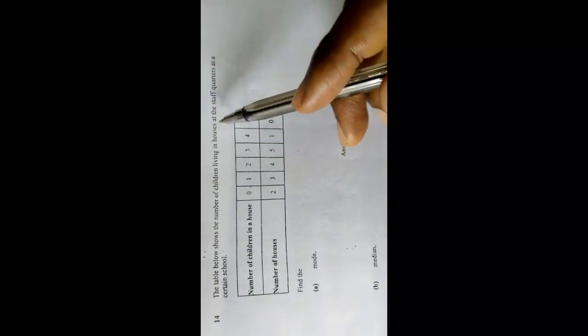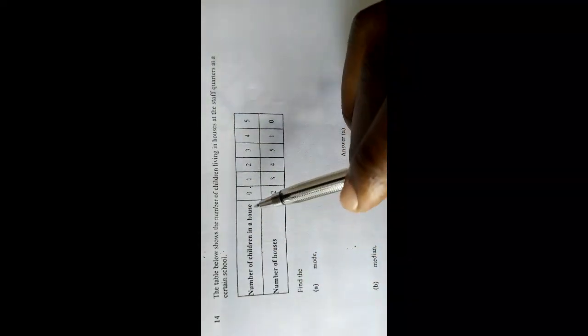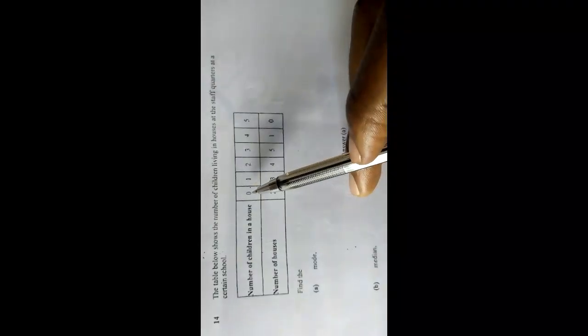Question 14 reads, the table below shows the number of children living in houses at the staff quarters at a certain school. Number of children in a house: 0, 1, 2, 3, 4, 5. Number of houses: 2, 3, 4, 5, 1, 0. Find the mode. The mode is the number which appears the most, or the number with the highest frequency.